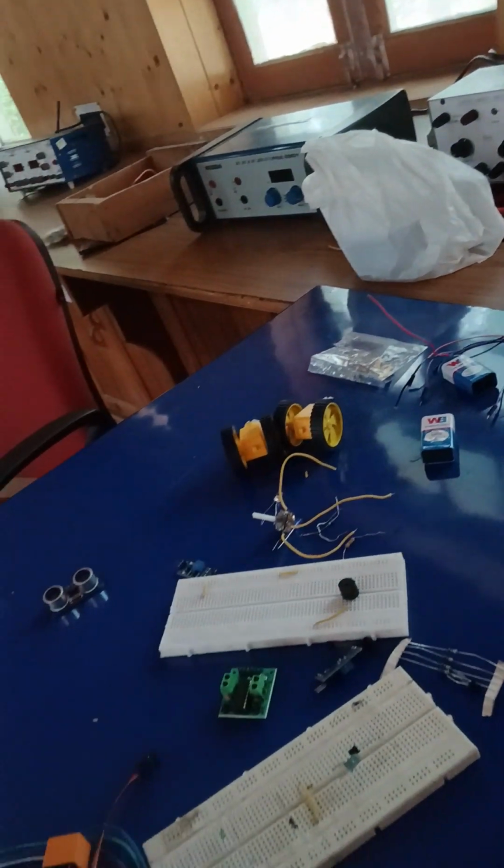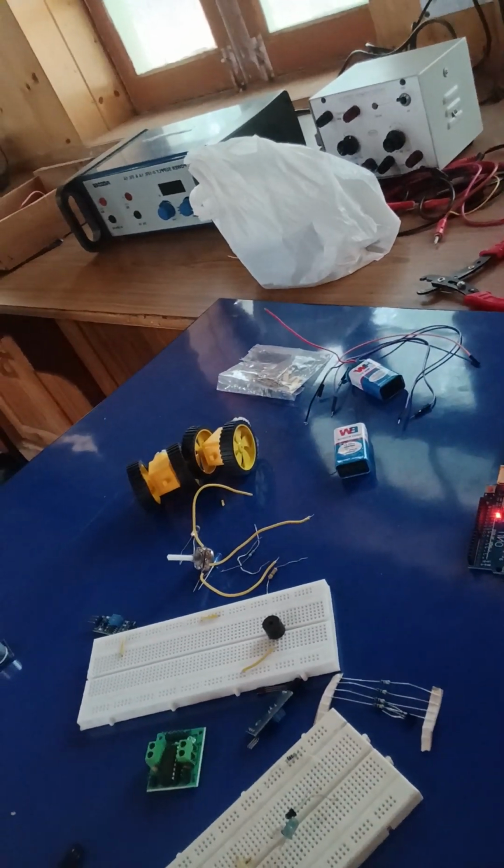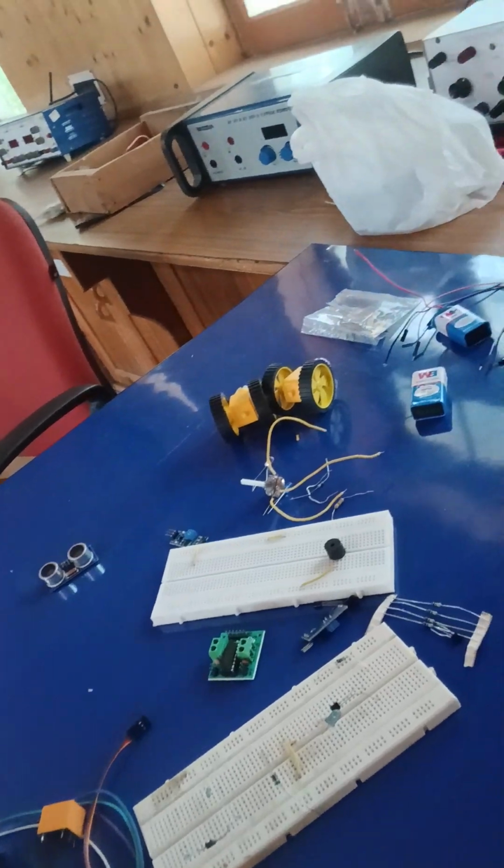So this is all about the component list that we can show one by one in our projects. So my first project will be fire alarm detection.